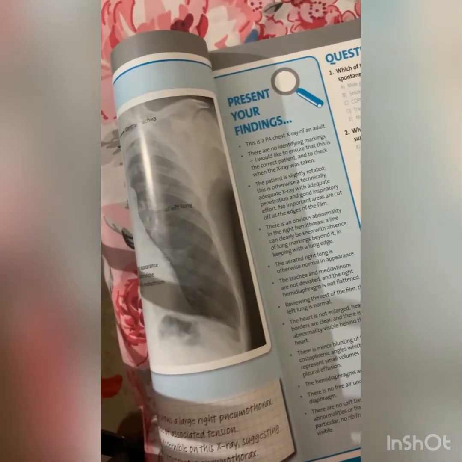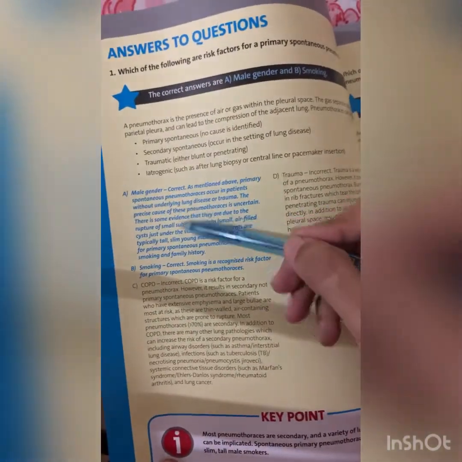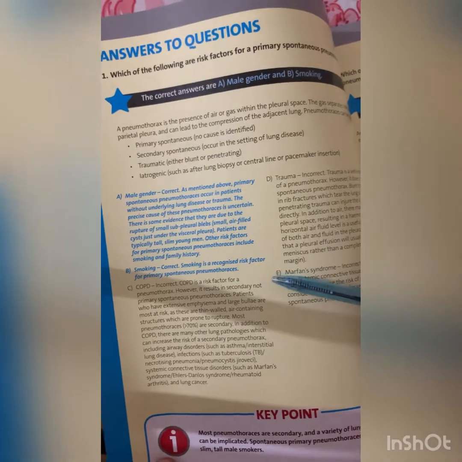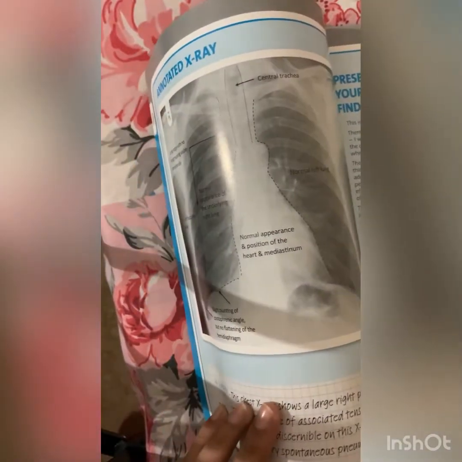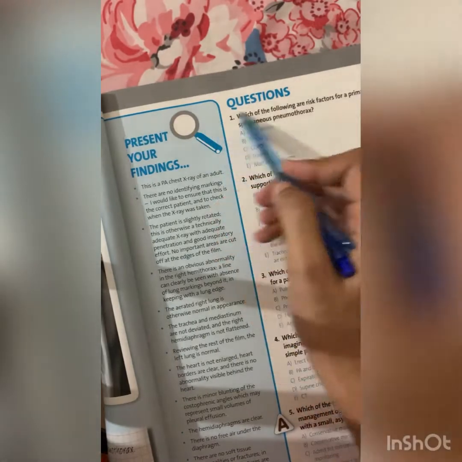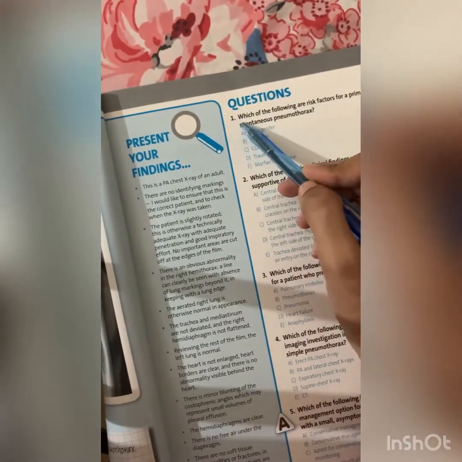And the good thing about this book is that not only are the correct answers of the questions given, but the explanation of each and every single option is given, that is, why a particular option is correct and why the others are not correct. For example, if we see question number 1, which of the following is a factor for a primary spontaneous pneumothorax?